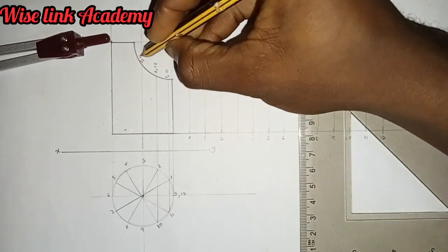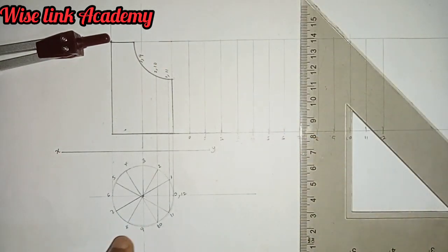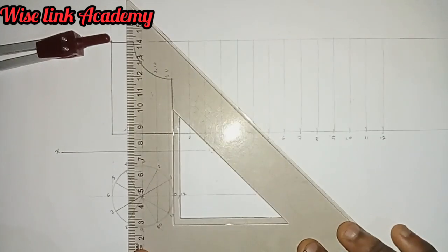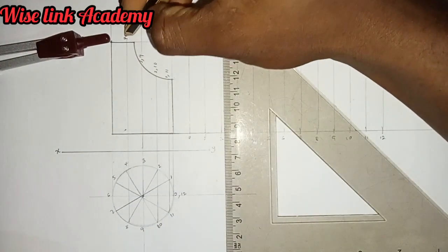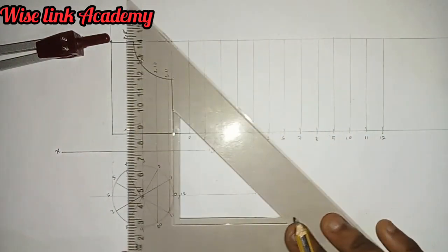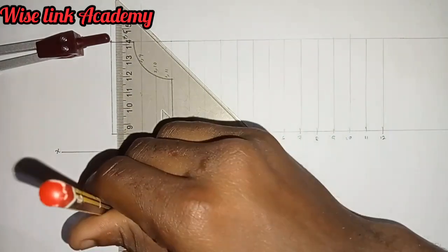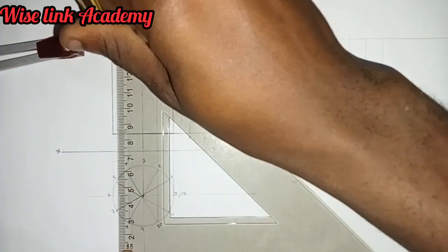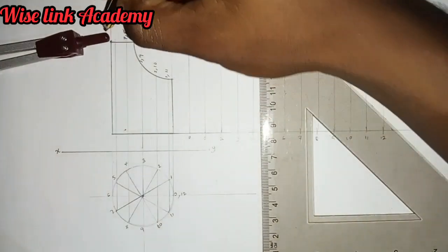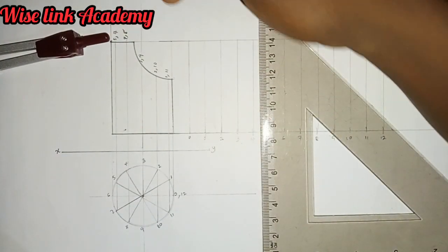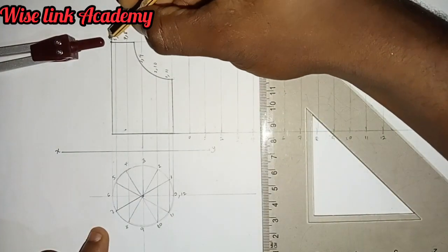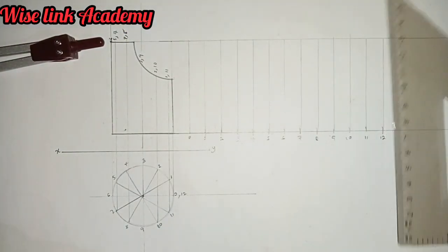The next one is what? 3, 9. You can see that. So let's proceed. We'll be having 4, 8. Using this upward, here will be what? 4, 8. The last one is what? 5, 7. You do that upward too, you're having this 5, 7. As you can see, I'm doing, and the last one is point 6.